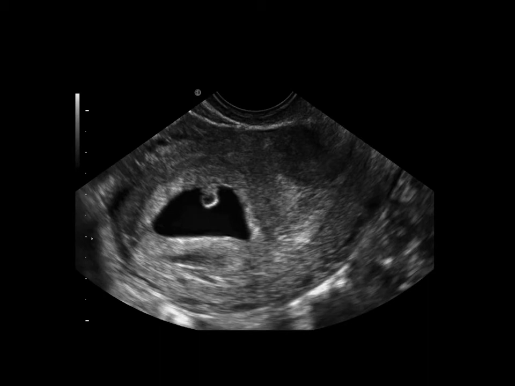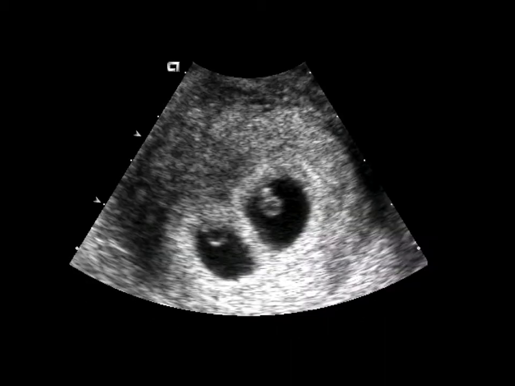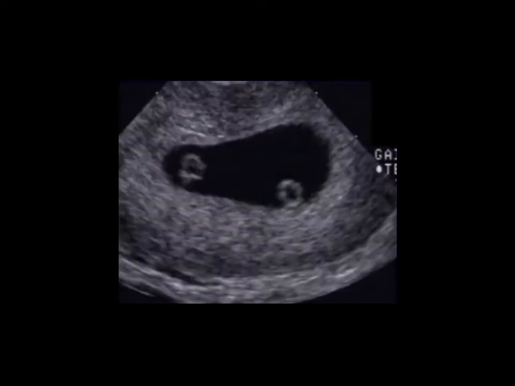So the next question you want to ask yourself is, how many babies do you see? Most of the time you will find one yolk sac or one fetal pole indicative of one intrauterine pregnancy. However, occasionally you will come across 2 or more yolk sacs, which will be a surprise to you as well as generally to the mom. So here's an example of 2 yolk sacs. So this is a patient who has twins.